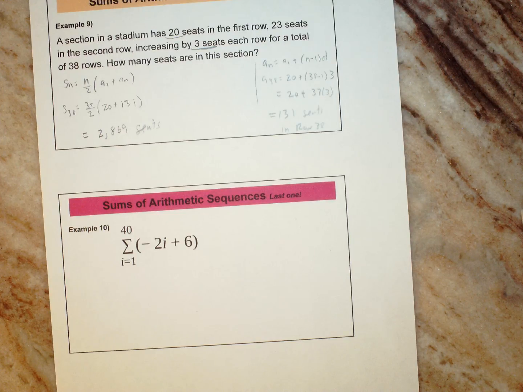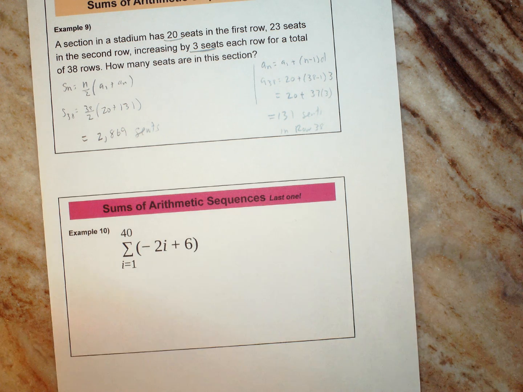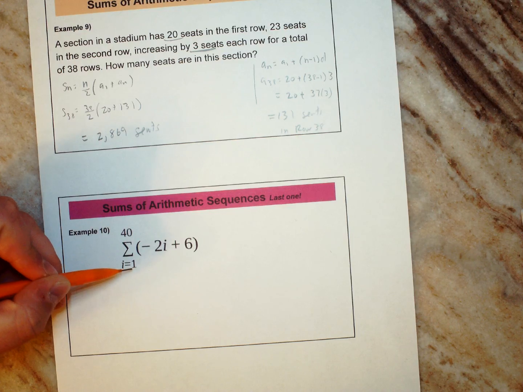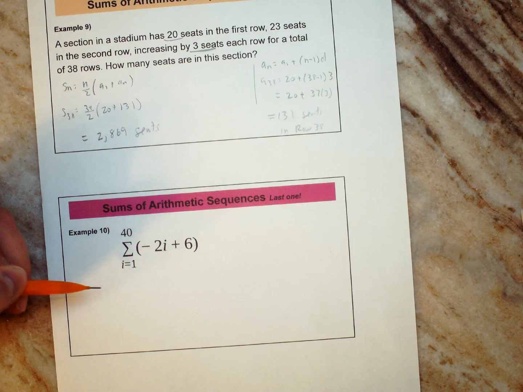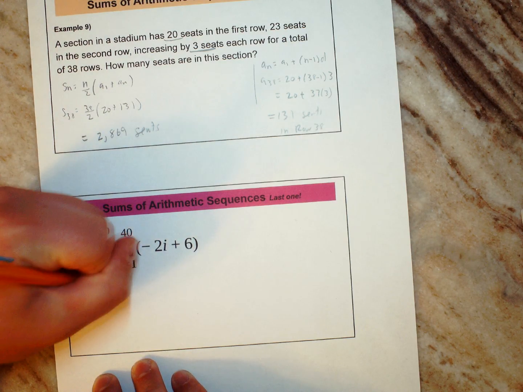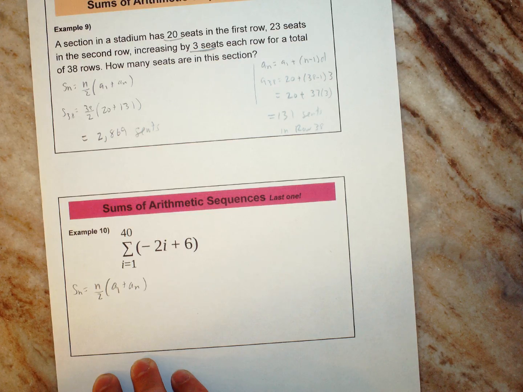It says we want to find the sum of the first 40 terms. So all it is written in that sigma notation. So how do I know it's the first 40? Because it starts at 1, which is, remember, our lower limit from last time. It goes to 40, which is our upper limit. And there's our formula. So S sub n equals n over 2 times a1 plus an. So we really just got to figure out what a1 and an are.